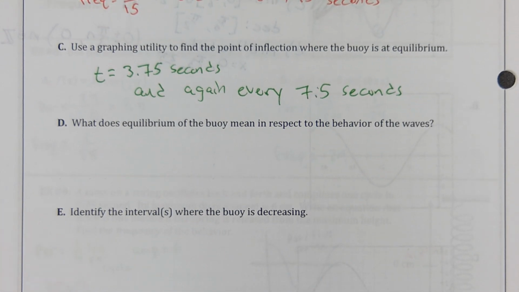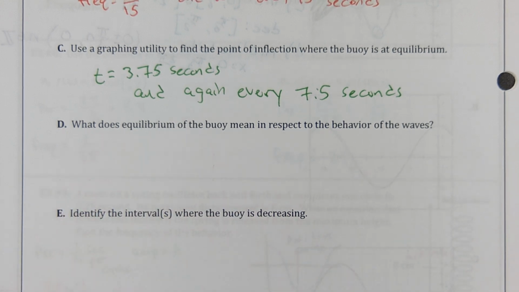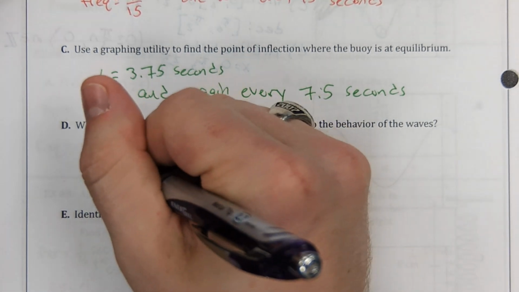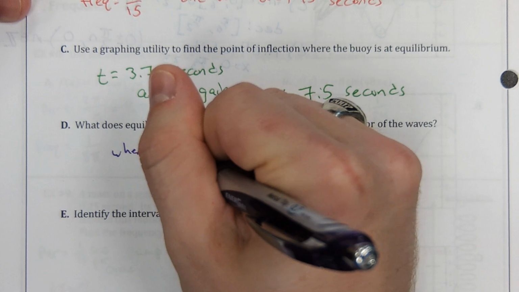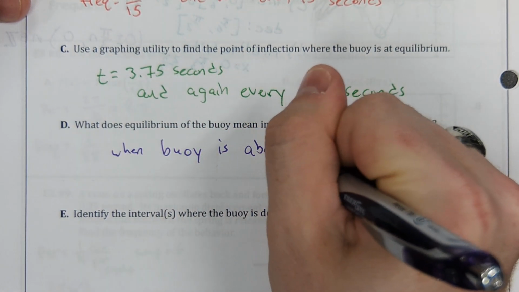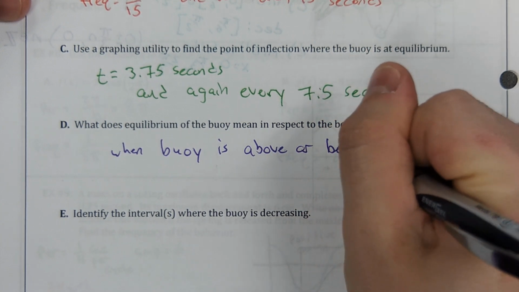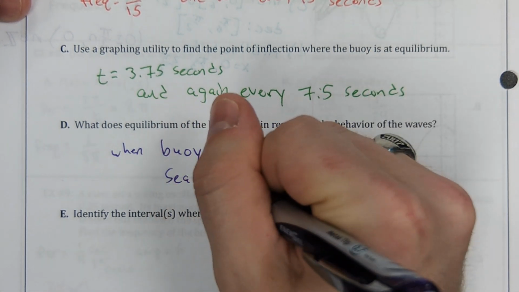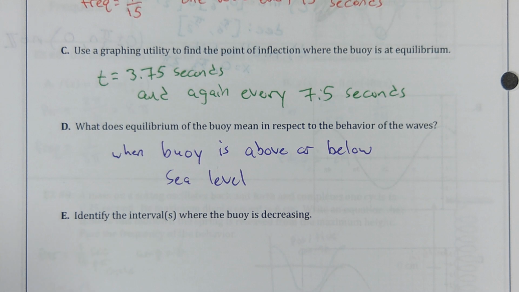So you could say, what does equilibrium mean with respect to the waves? It's when the buoy, how do you spell B-U-O-Y, is above or below sea level. Or you could say equilibrium is where the buoy is at sea level. Or from equilibrium, we're either going above sea level or going below sea level. It just depends on which part of the wave we're on. There's all kinds of things you could say.